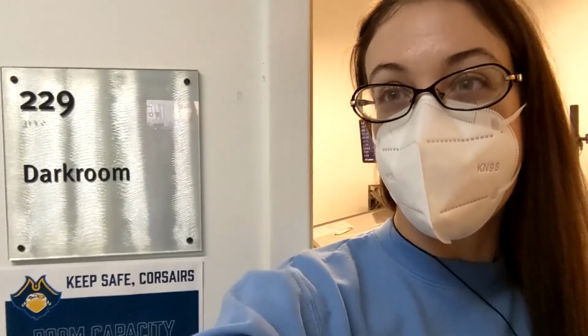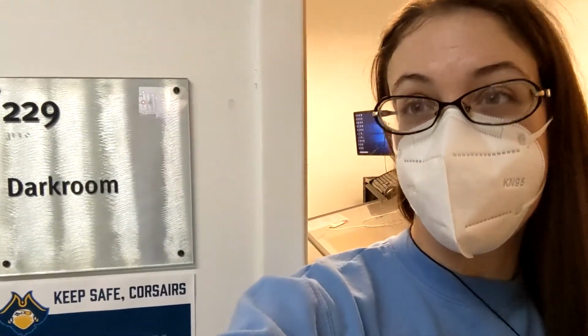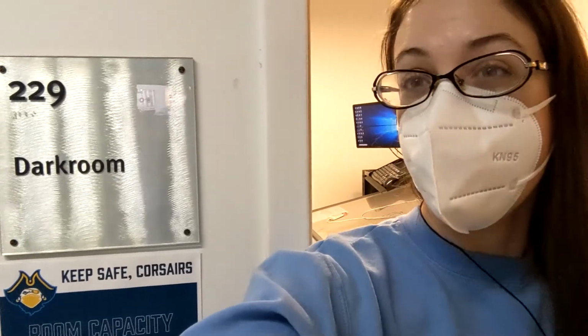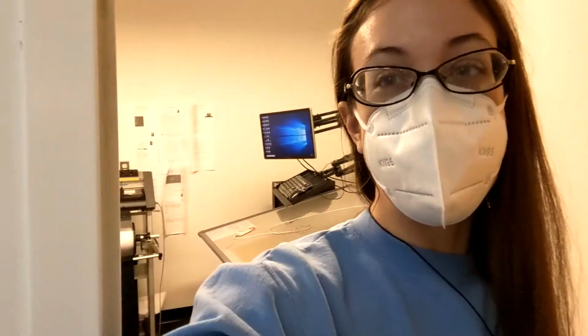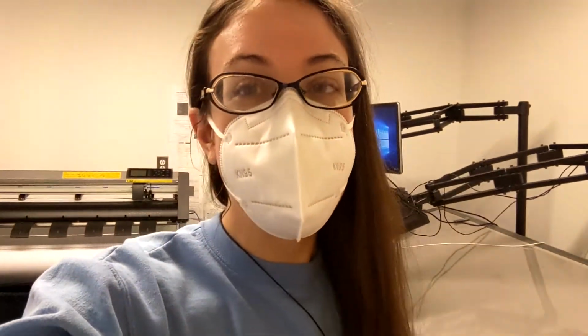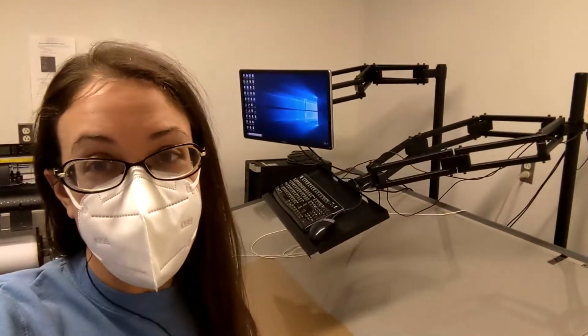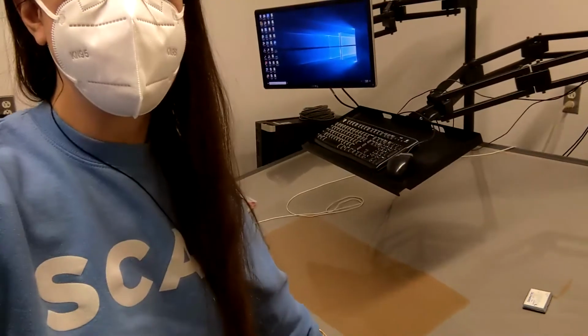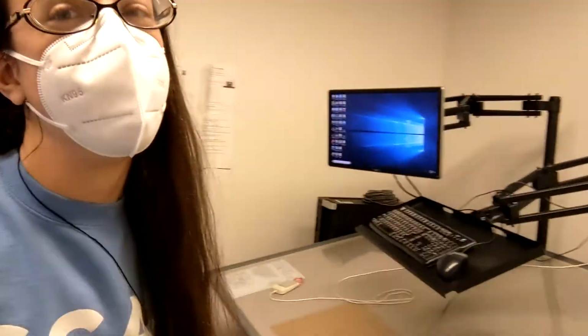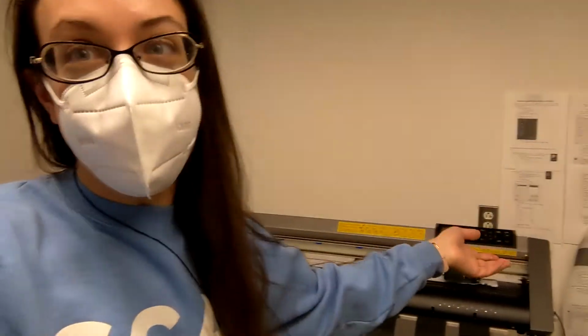Hi, I'm in Fashion Design 229 in the Star Store, which is labeled the dark room here, but it's really our fashion design technology room. So we have the Digitizer here. The Digitizer turns your paper patterns into digital patterns. We have the Plotter here. The Plotter turns your digital patterns into paper patterns.